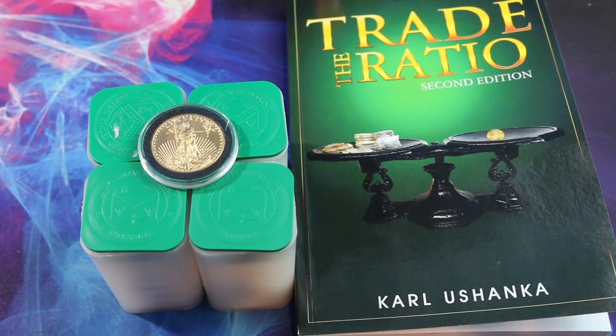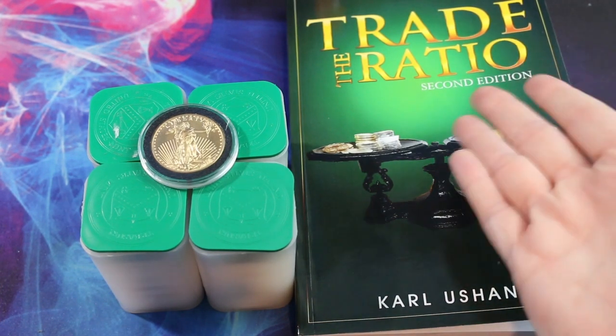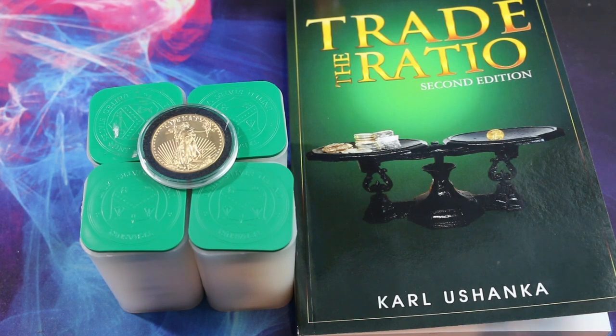Now, Karl has released his second edition of Trade the Ratio. It's targeted at stackers and people new to precious metals. If you're not familiar with Karl, he is an author and blogger of precious metals investment advice. He takes it one step further and provides statistical analysis and various scenarios that affect investment strategies.